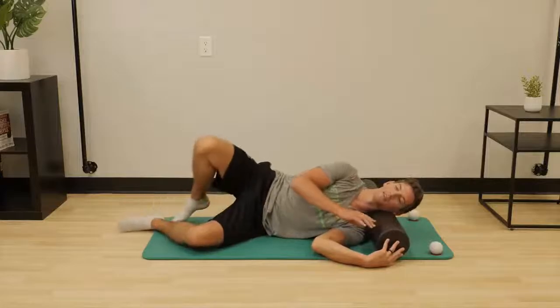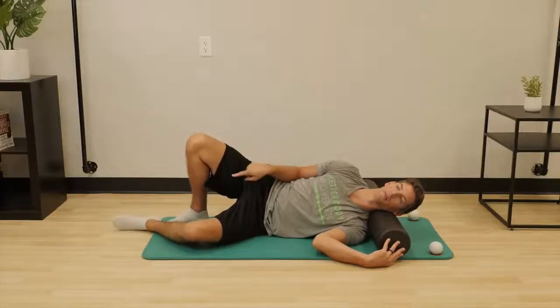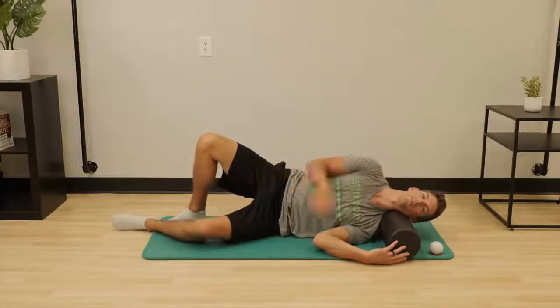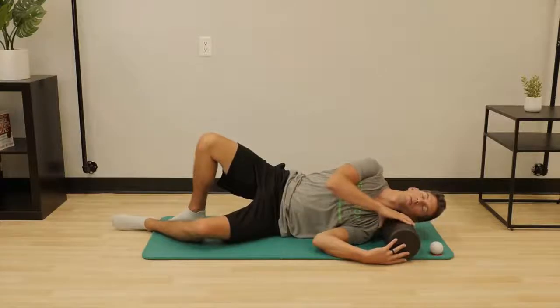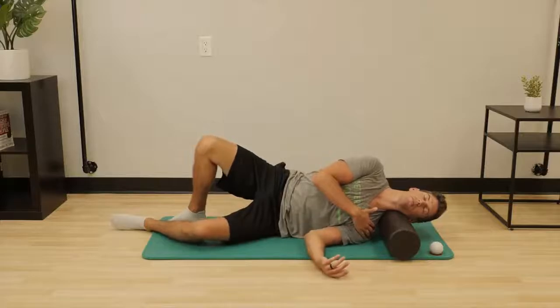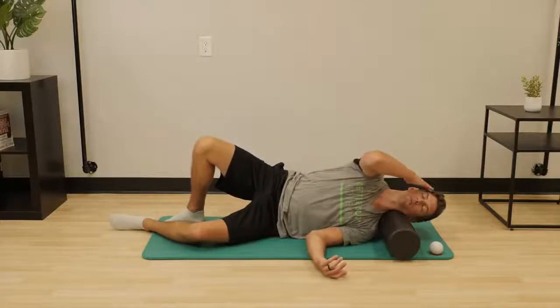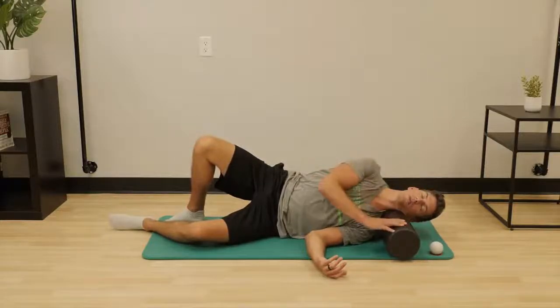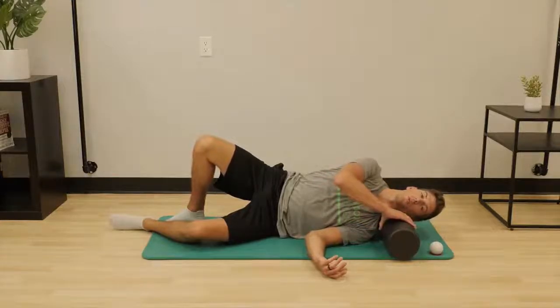Use your top leg to press into the floor, rolling your body up, which will create pressure downward through that shoulder. You're trying to create as much movement between the ear and shoulder as possible while relaxing the head toward the floor. You may increase the intensity of work by rolling the foam roller up and down using your hand.